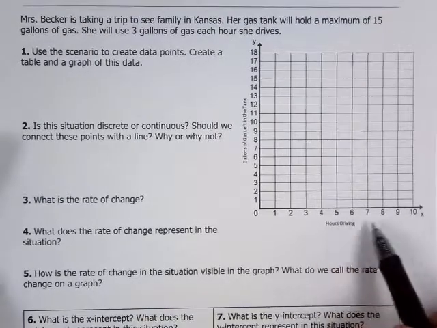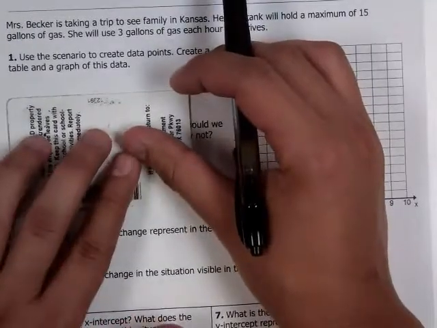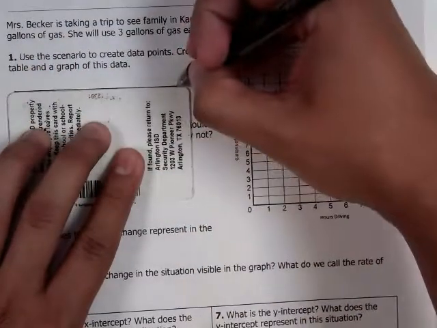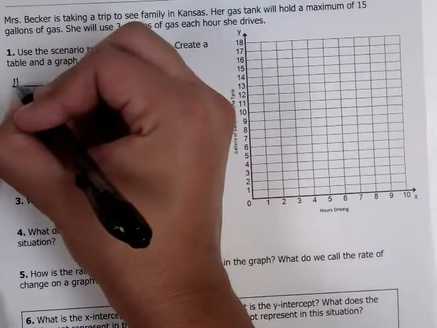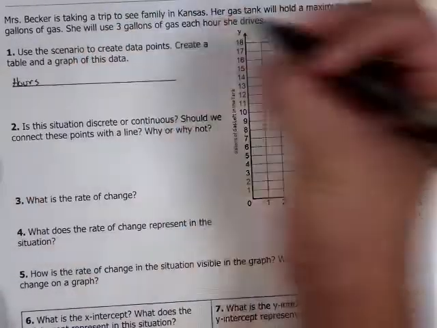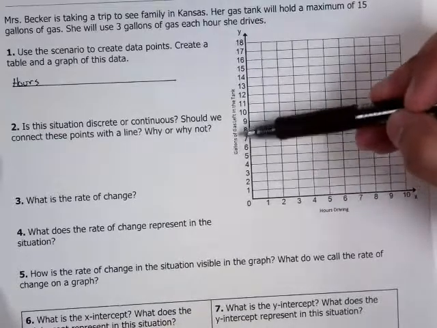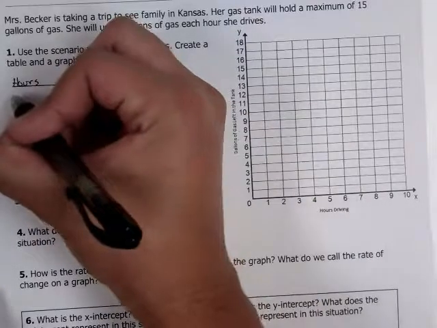Looking at our x-axis, that's hours of driving, so let's create our table. The x-axis is hours. The y-axis is gallons of gas left in the tank, so let's just say gallons.